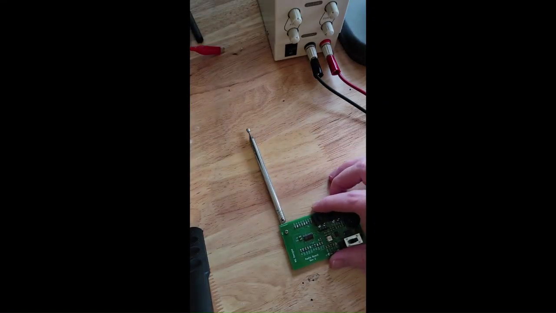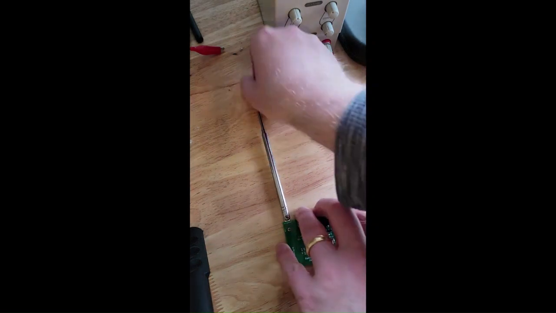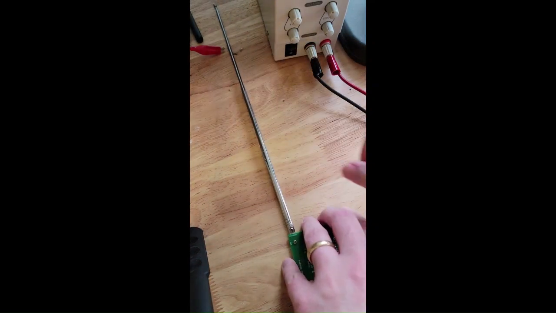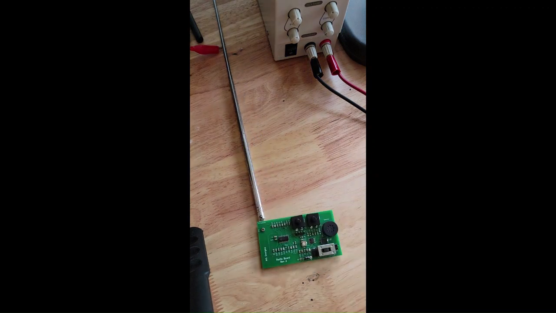All right, so now we're going to do the bring up. Here's the board. Pull the antenna out nice and big. Over here we have power.